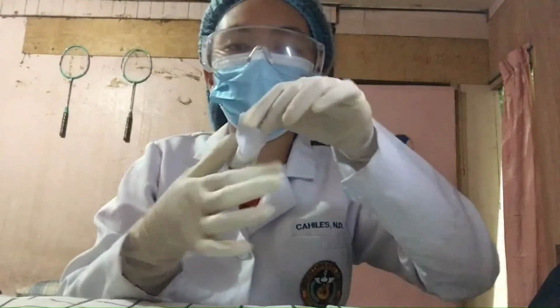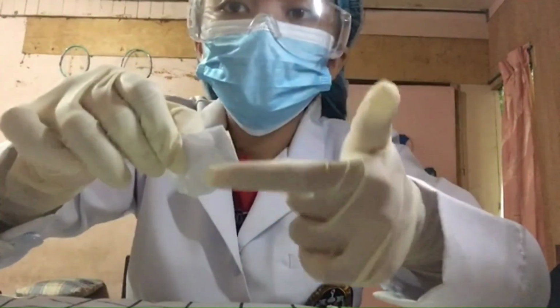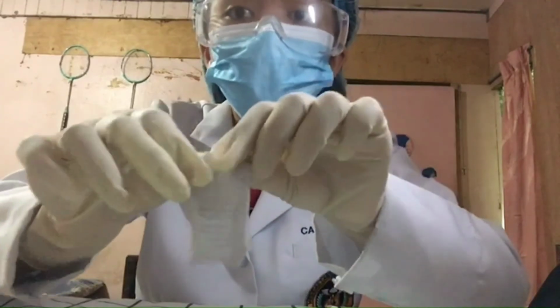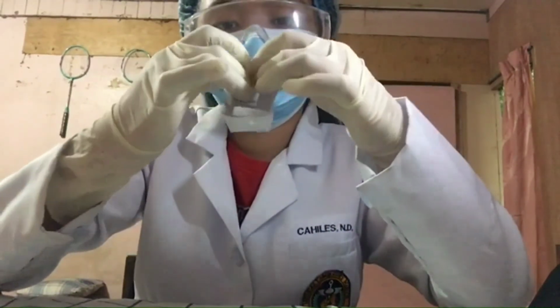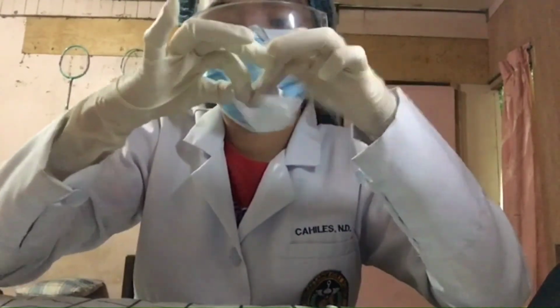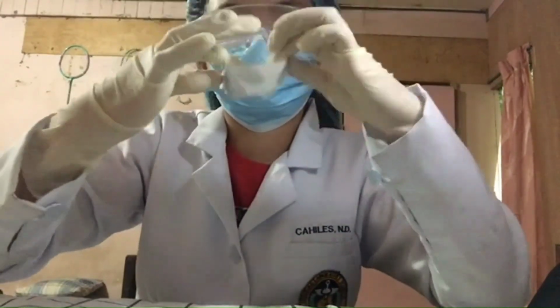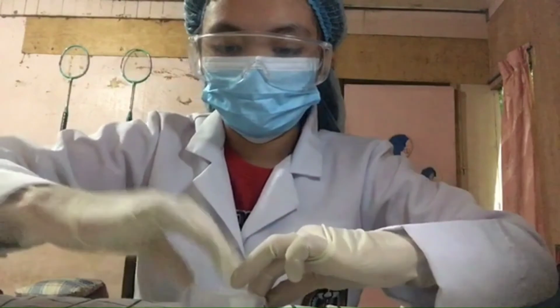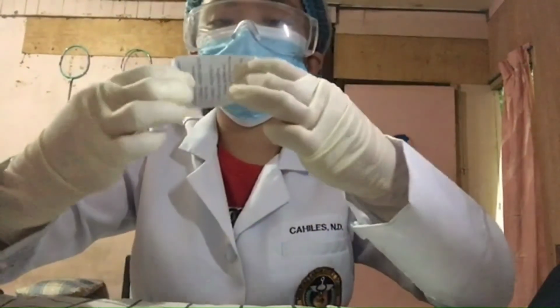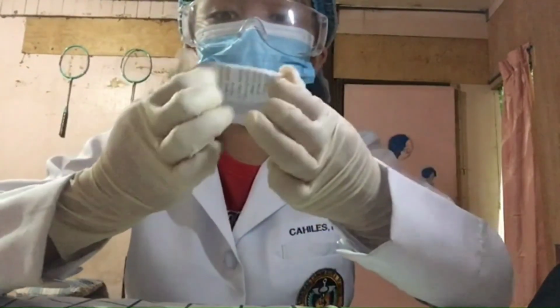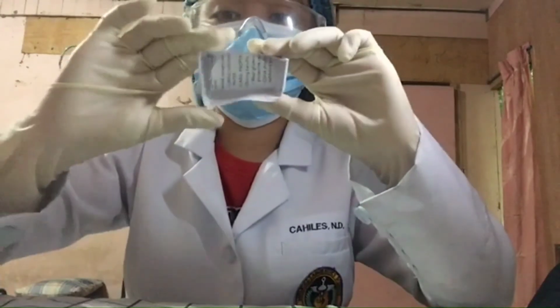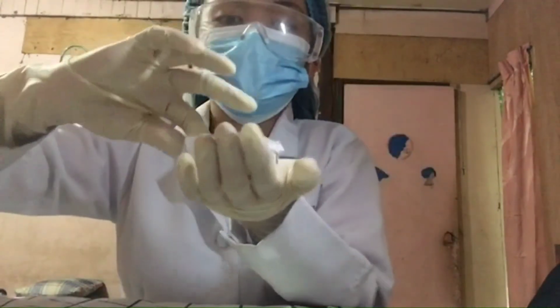After that, in the area where we folded the 2 flaps, we're gonna fold it again. And it should look like this. Now you have a disposable paper boat.